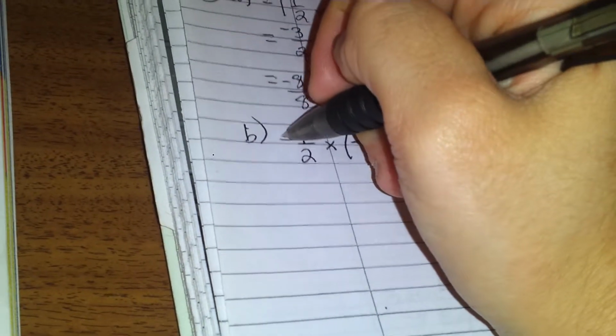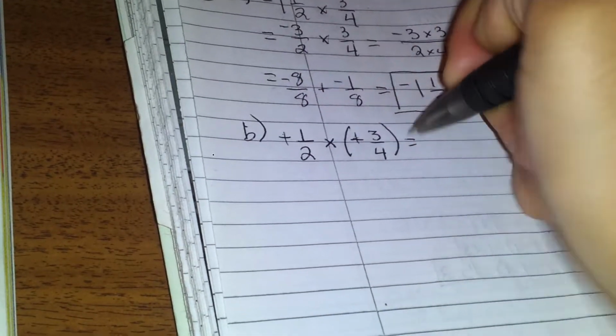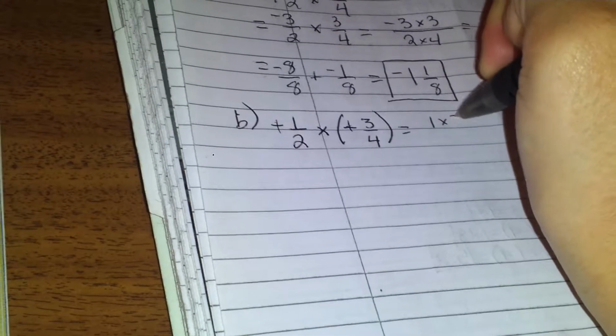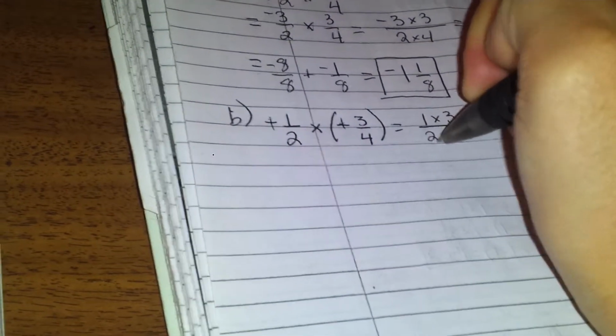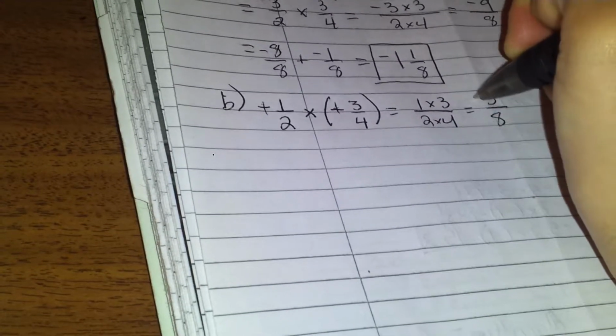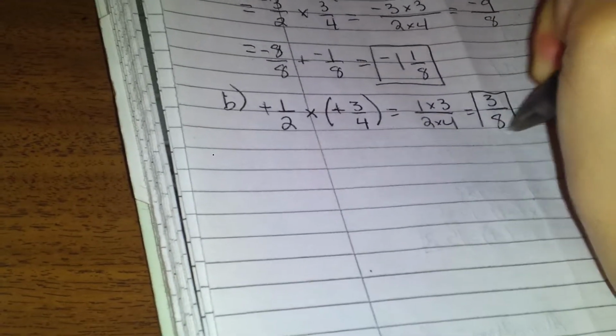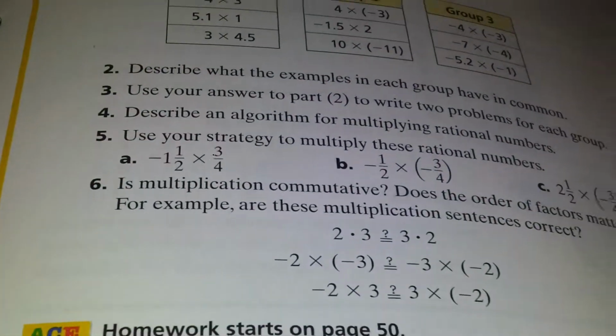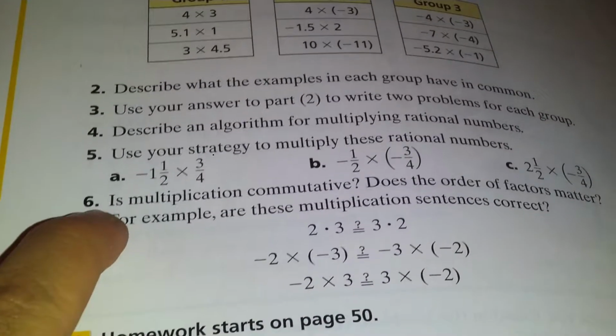Now, I'm just going to cancel them out right now. Now they are positive. That gives us the same thing as 1 times 3 divided by 2 times 4, which is equal to 3 over 8. Fortunately, we don't have to reduce this one, because it's already in lowest terms. That means the number on the bottom is bigger than the number on top. Let's take a look at number 6.